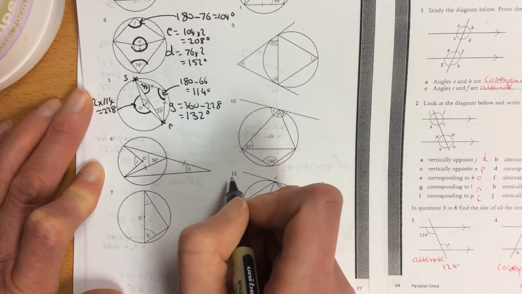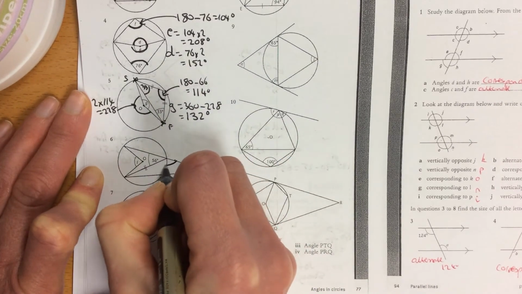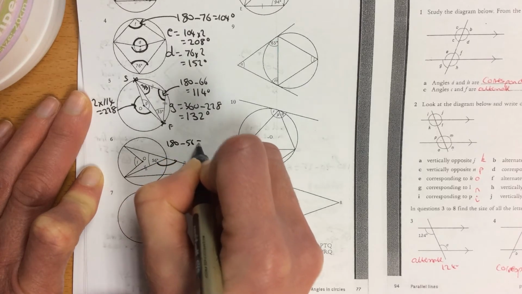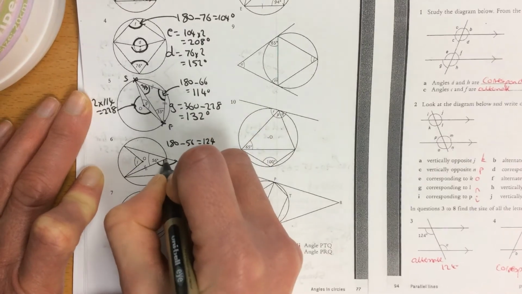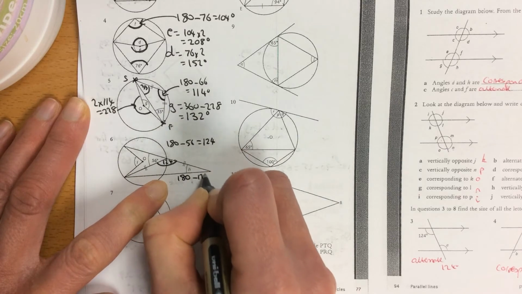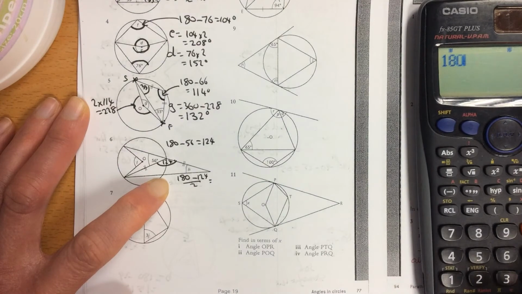Lots going on here on number 6. These are getting very tough. Straight line. So 180 minus 56 gives you 124 degrees. Isosceles triangle. So 180 minus 124 divided by 2.